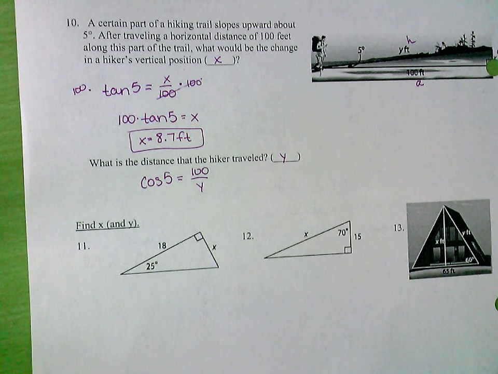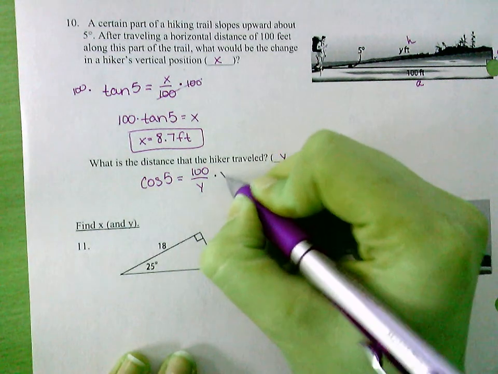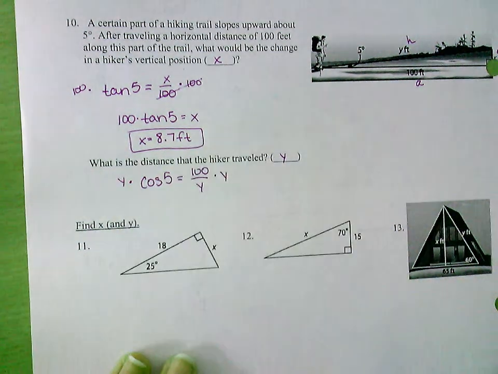Now when you're solving these, you always multiply both sides by whatever's in the denominator. Whatever's in your denominator, multiply both sides by that number or that variable. So in this case, you're not multiplying by 100. You're multiplying both sides by y.